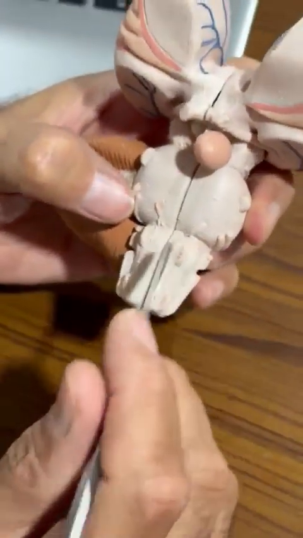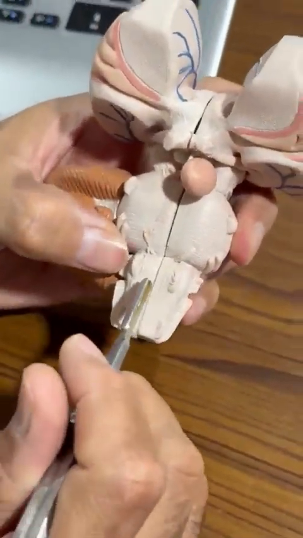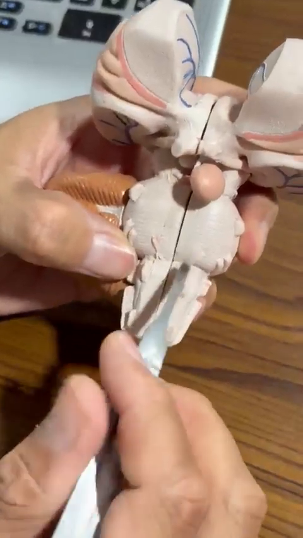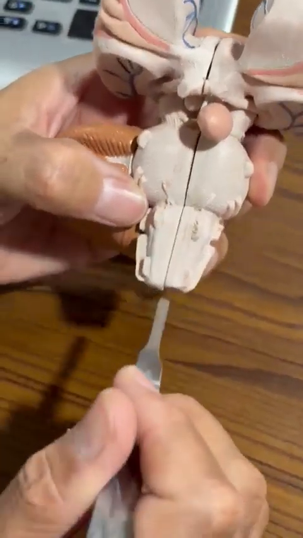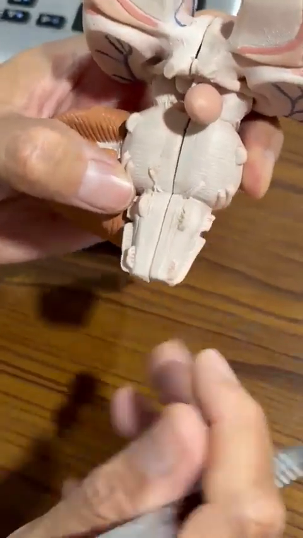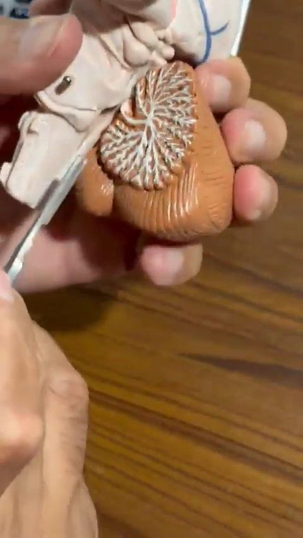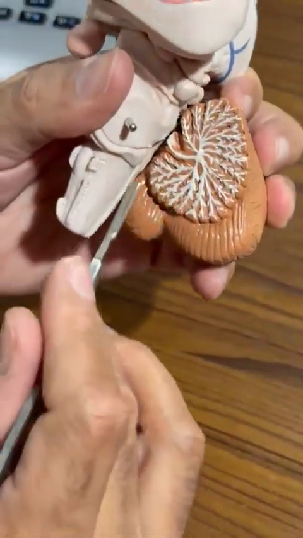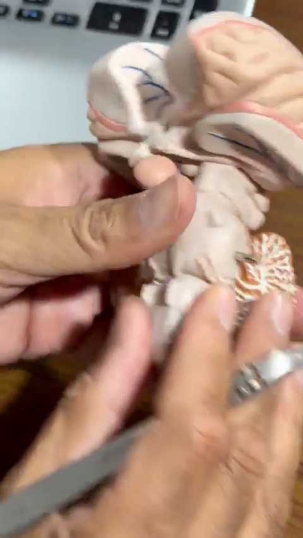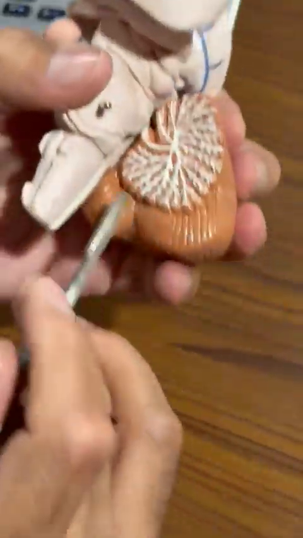Now the medulla oblongata has connections. Superiorly, it is connected to the pons, and inferiorly it is continuous with the spinal cord, and postero-inferiorly it is connected with the cerebellum, right? It is connected with the cerebellum through the inferior cerebellar peduncle.